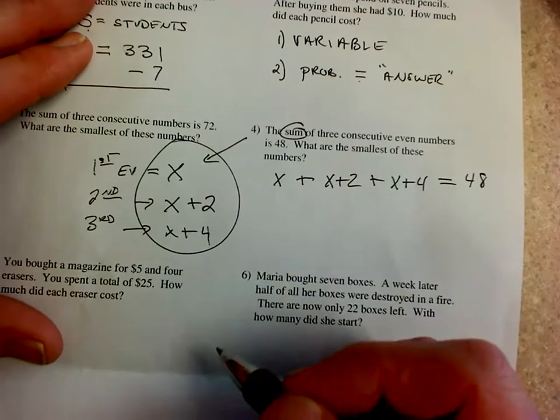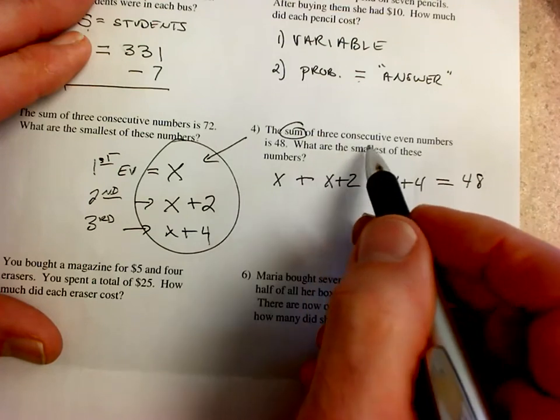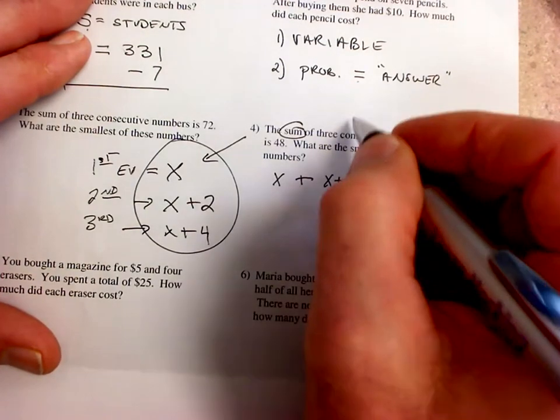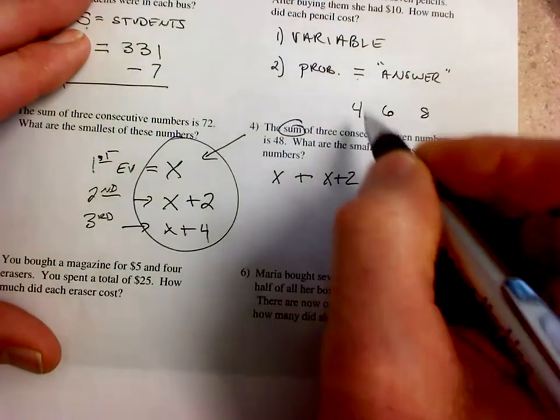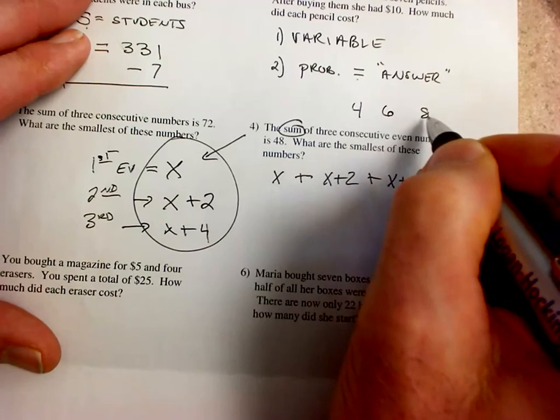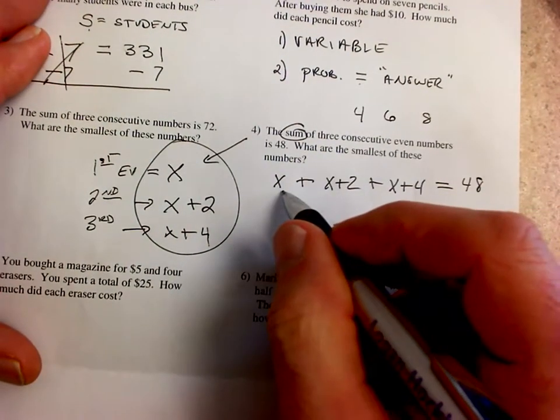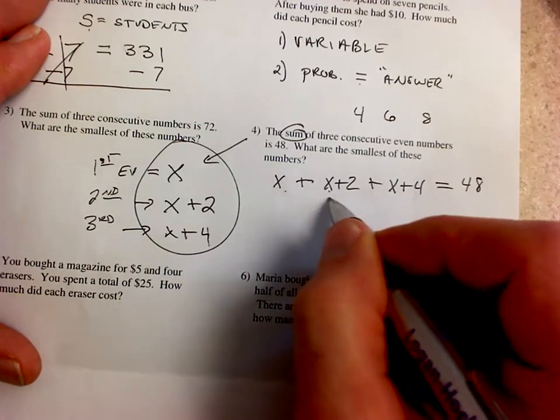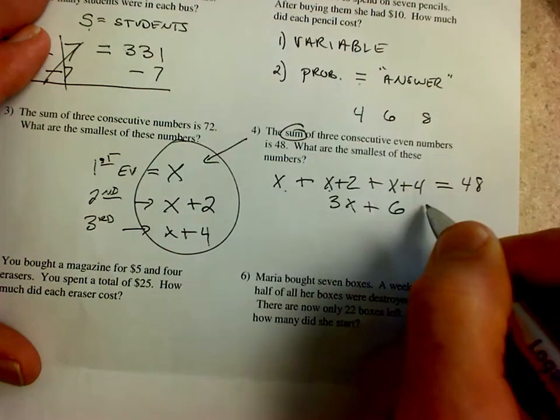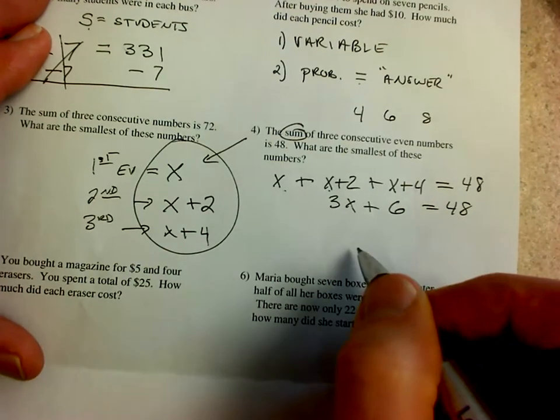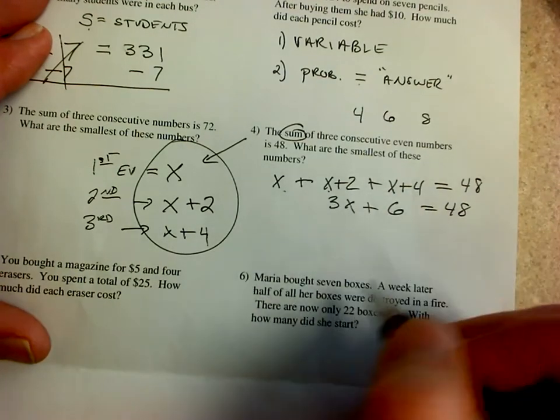So the setup on this one's a little tricky. We just got to think about how we go. Consecutive means in a row. So we have to think about how we go from 3 even numbers in a row: 4 to 6 to 8. We added 2 and then we added 4. So that would be 1x, 2x, 3x, plus 2 and 4 makes 6. Combining our like terms is what we just did there: 1x, 2x, 3x, and 2 plus 4.